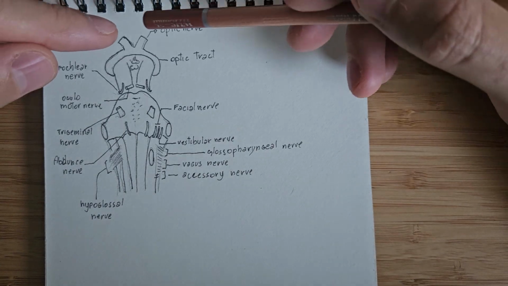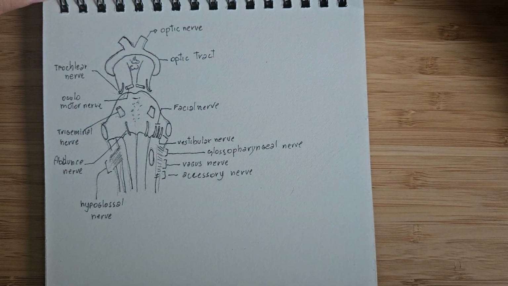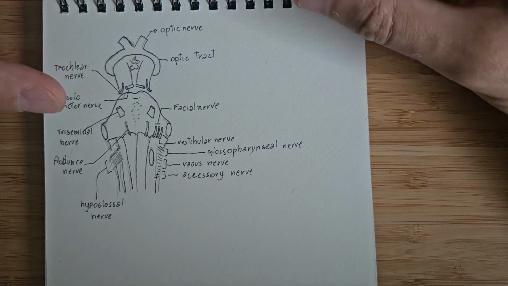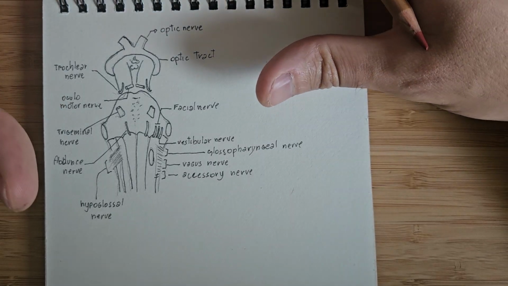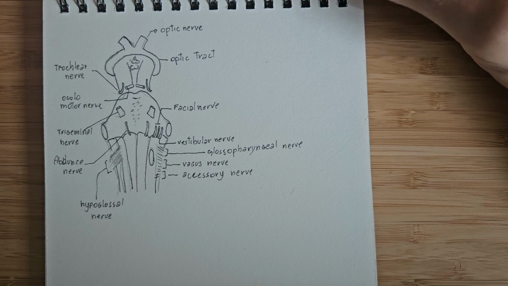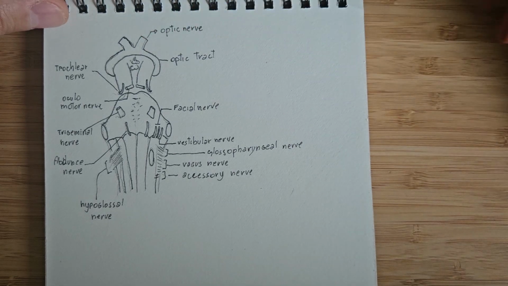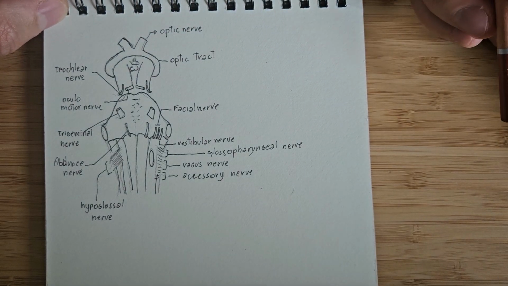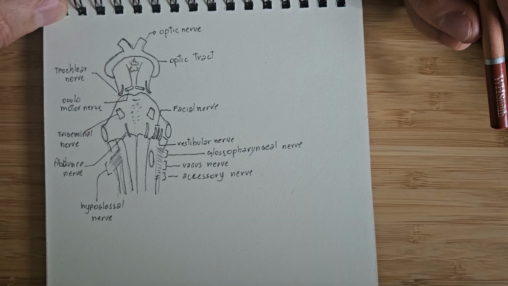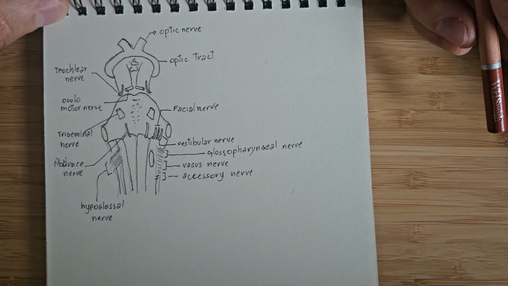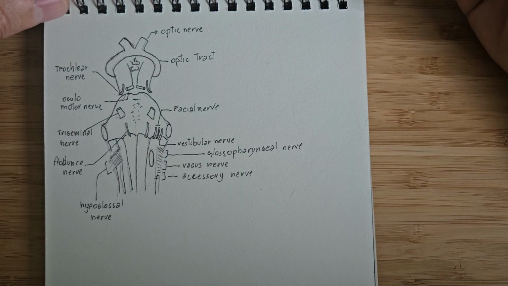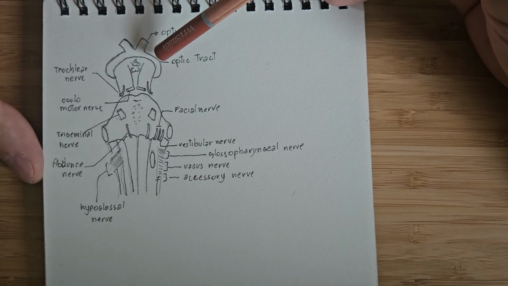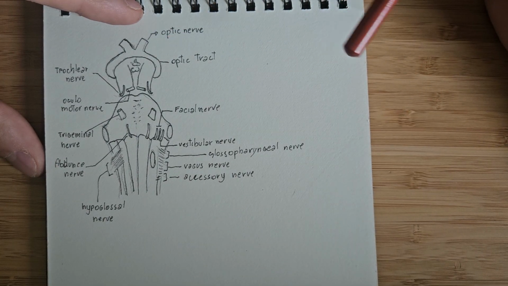When I talk specifically about this nerve, I believe you will have a full understanding of the function and the clinical aspects of this nerve. But just to let you know, damage can lead to vision loss or blindness.